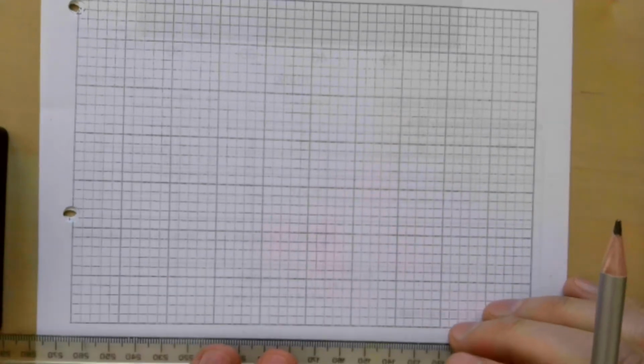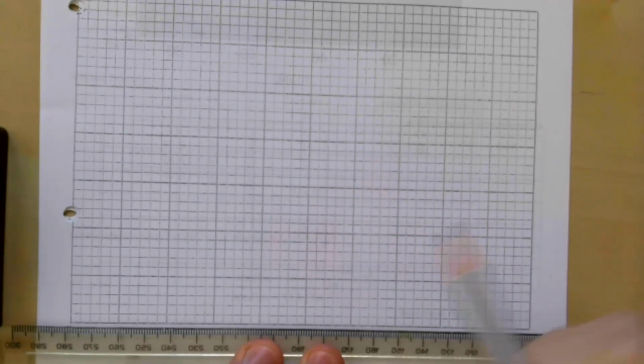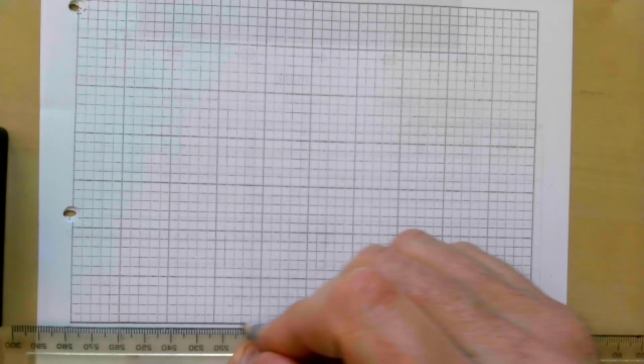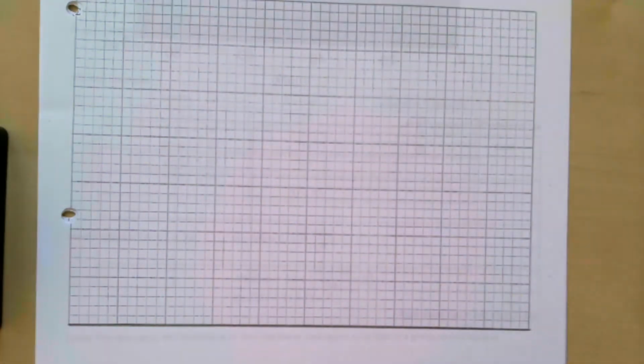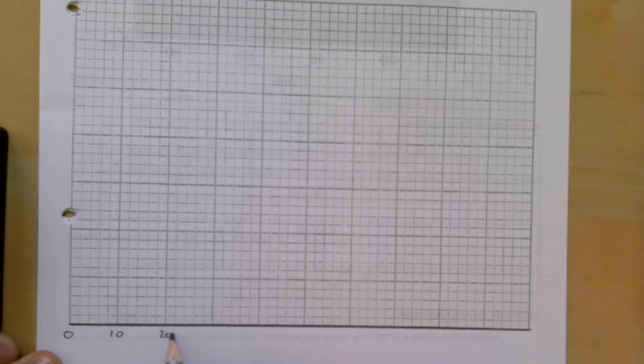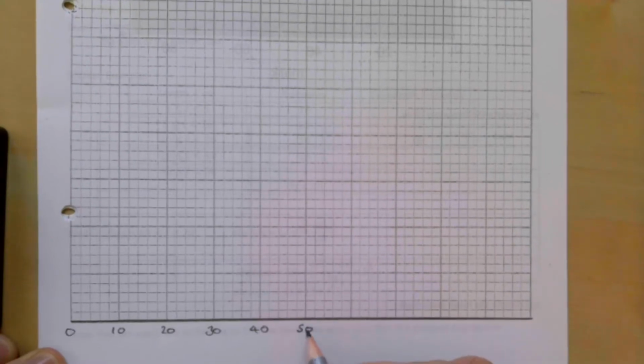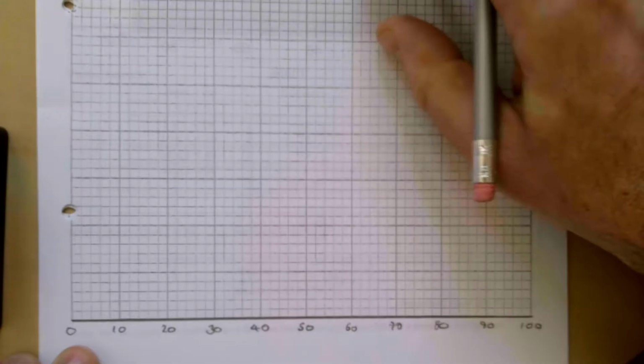So let's get ourselves set up here. Obviously, nice thick line going along here, and we'll go from 0 to 100 because I think then it should fit in. So 0, 10, 20. Notice the continuous scale. Notice I'm not going 0 to 10, 10 to 20, and so on. 50, 60, 70, 80, 90, and 100. Up the side.